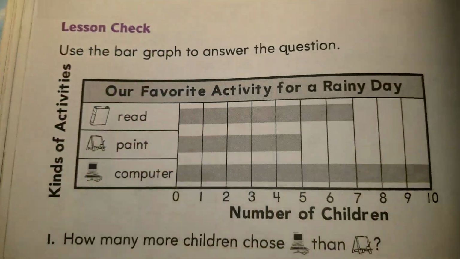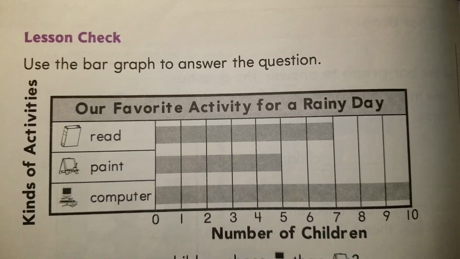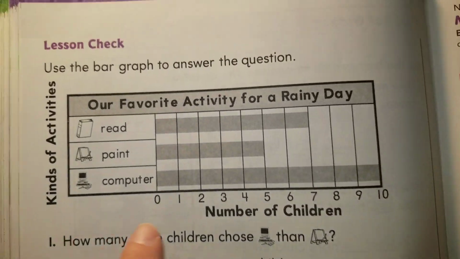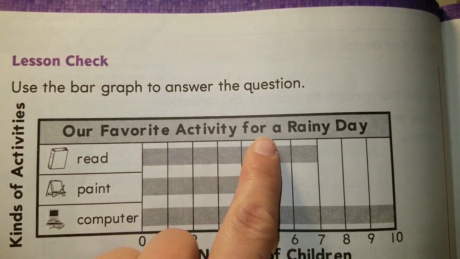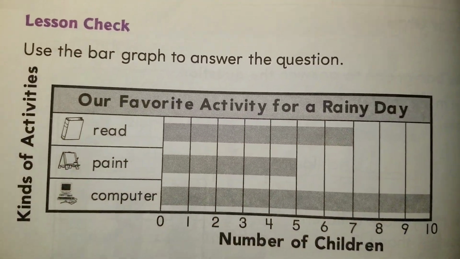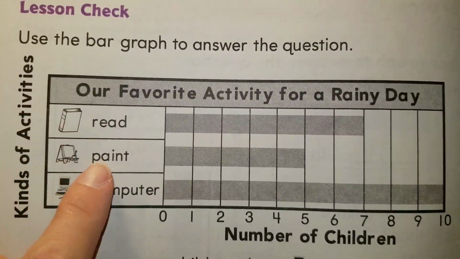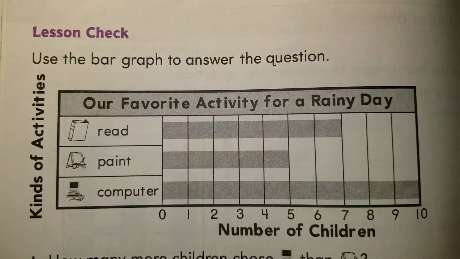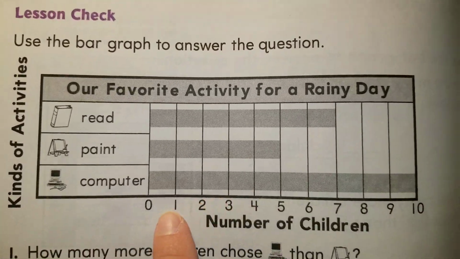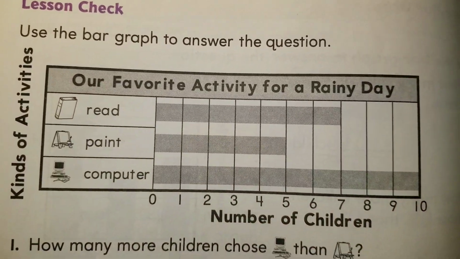Question number 5, boys and girls. Well, this is actually no question number 5. We're moving to a new page, and this page comes with its own number 1. So this is a new bar graph, and it's our favorite activity for a rainy day. We have read a book, paint, you have an easel, and computer, probably computer games, right? And here we have the number of children. 10 children participated in these questions.